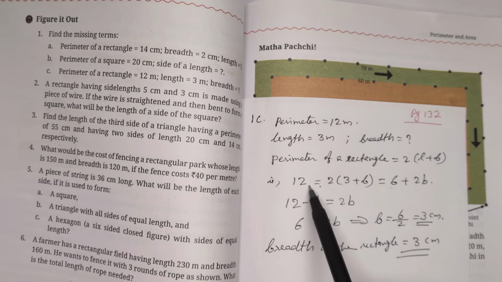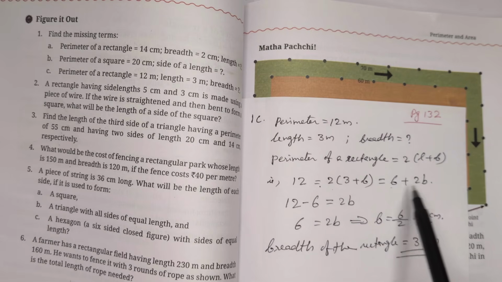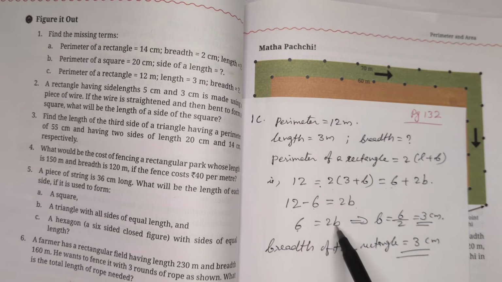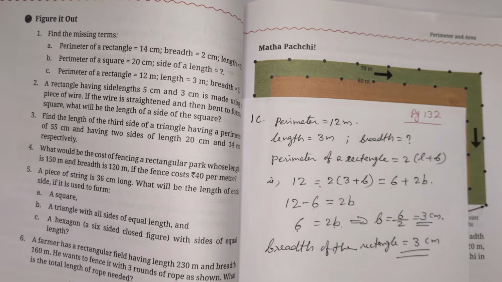That means 12 is equal to 6 plus 2b. Move the 6 to the left side, so 12 minus 6 is equal to 2b. That is 6 is equal to 2b. From that, b is equal to 6 divided by 2, which is 3. So the breadth of the rectangle is 3 meter.